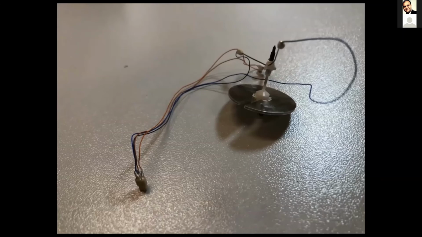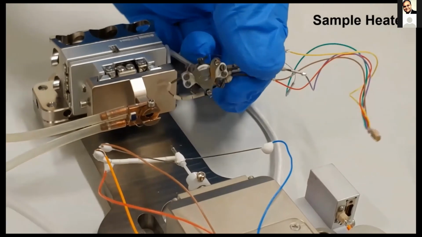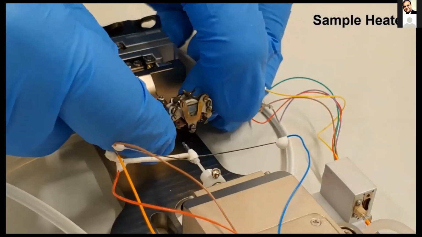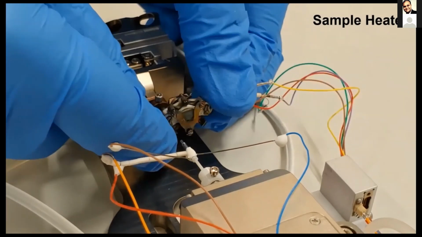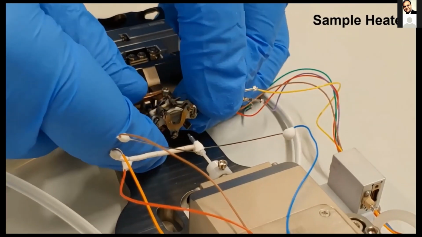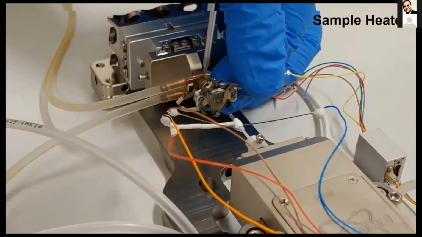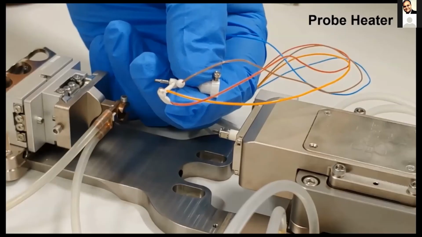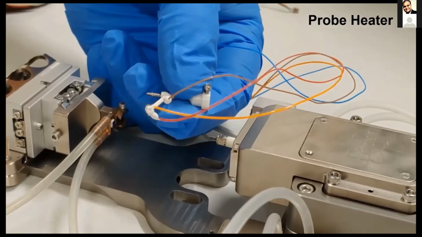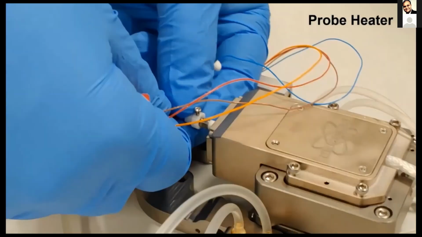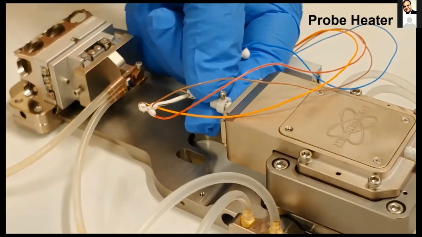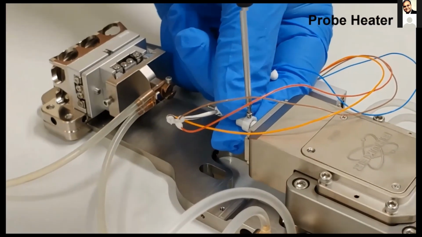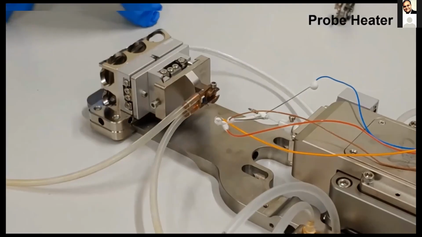With the sample mounted to the heater, we just need to attach the heater to the system. So you slide the two interlocking dovetail pieces together, as so, and then you just need to tighten the set screw on top. Similarly, on the probe heater side, we just need to take the cup on the back of the tip heater, slide it over the square nut attached to the shaft on the end of the transducer, and tighten it down with a set screw. So quick and easy for exchanging.